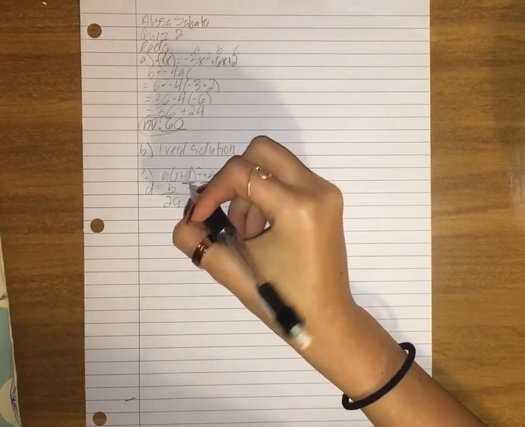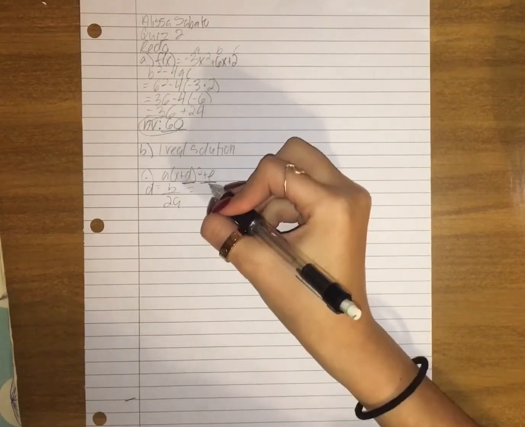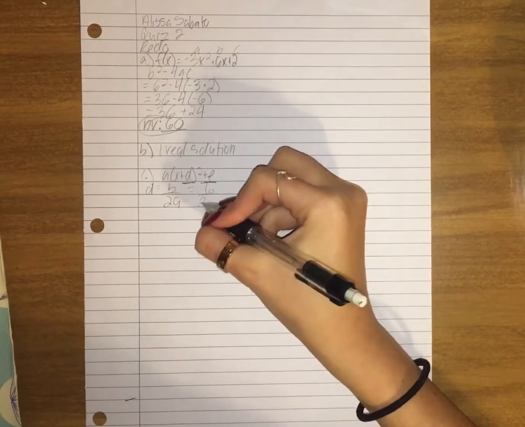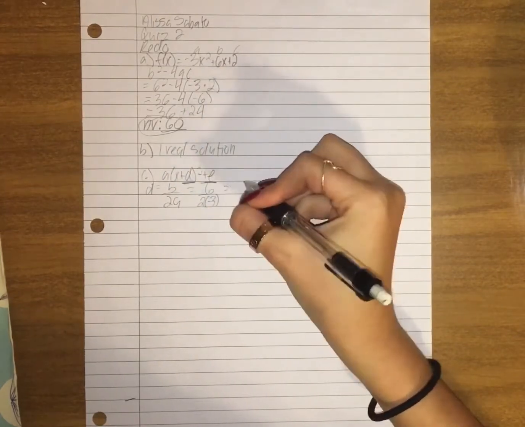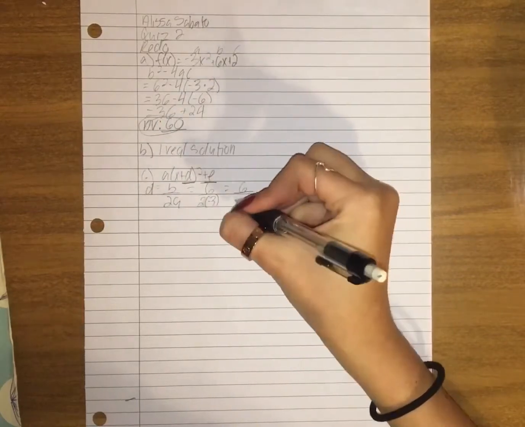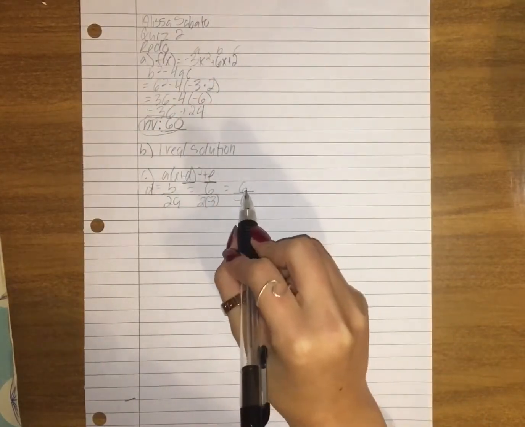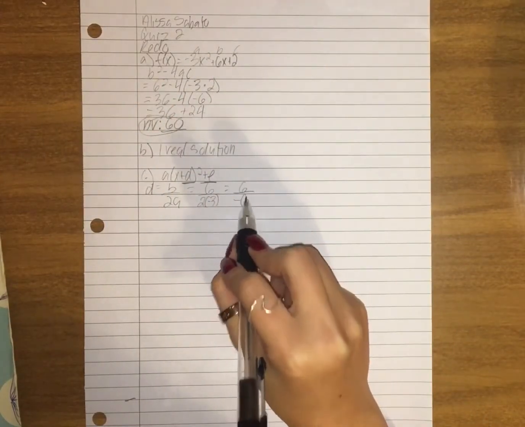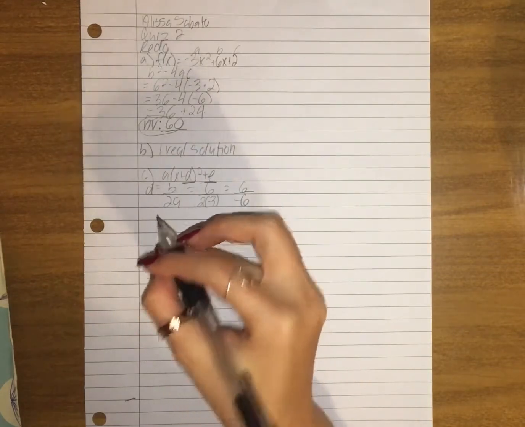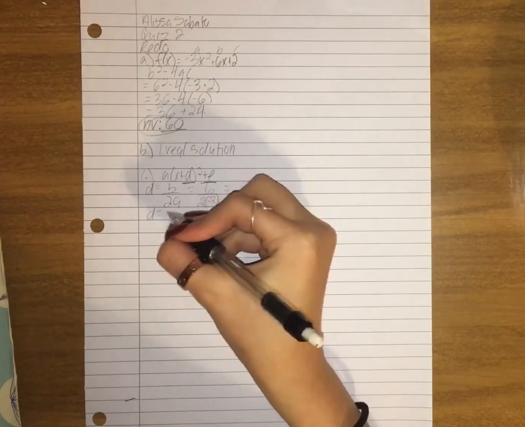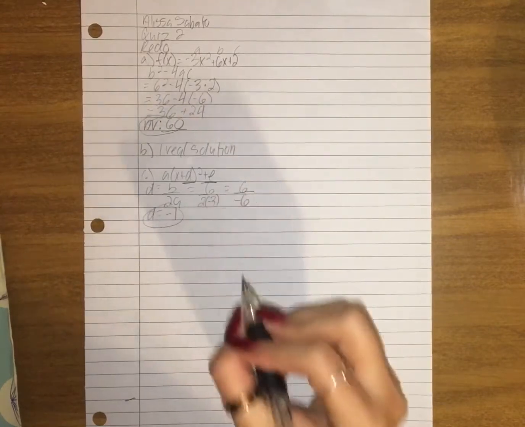And when we plug in the numbers, it would be 6 over 2 times negative 3. And 2 times negative 3 would be negative 6. To simplify the fraction, it would be 6 divided by negative 6. So that would leave us with d to equal negative 1.